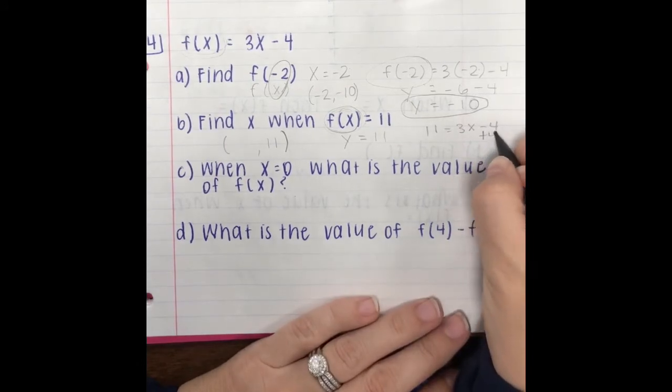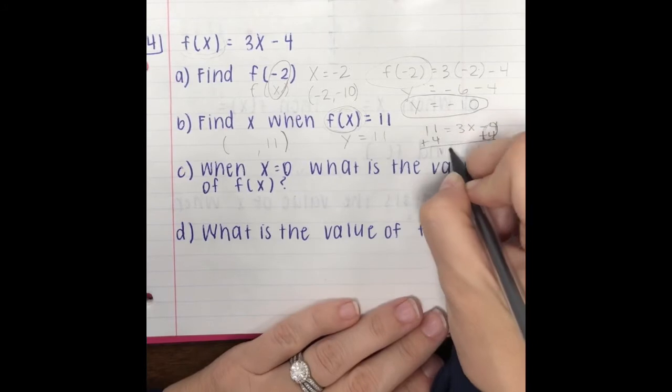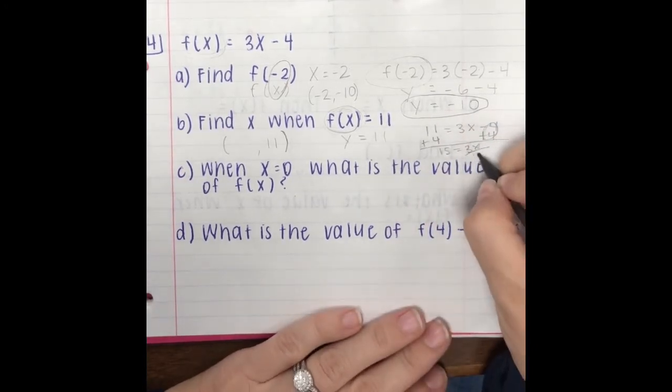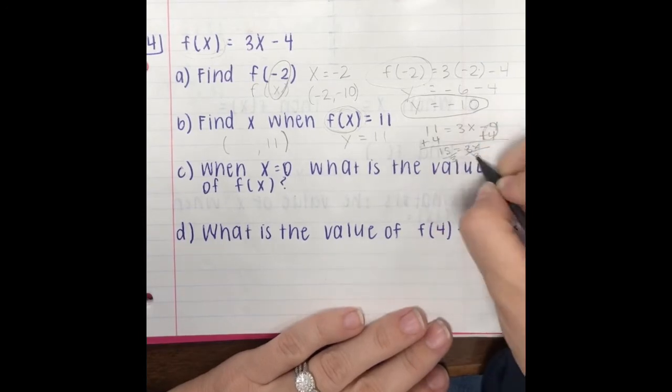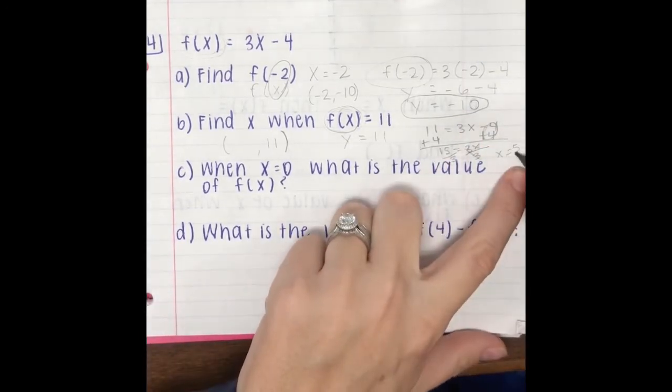So I'd add 4 to both sides. I get 15 equals 3x. Divide both sides by 3. And we get x equals 15 divided by 3 is 5.